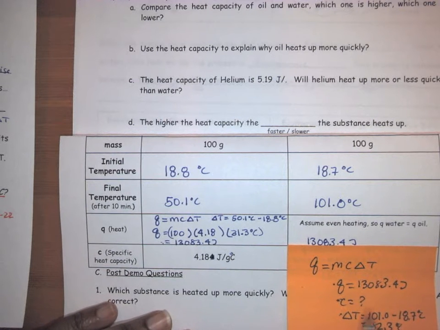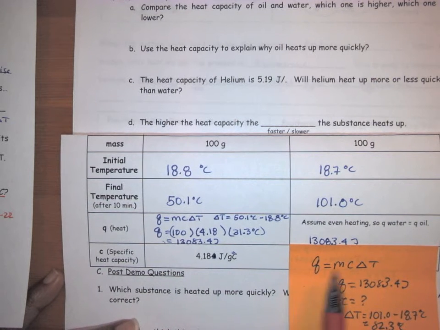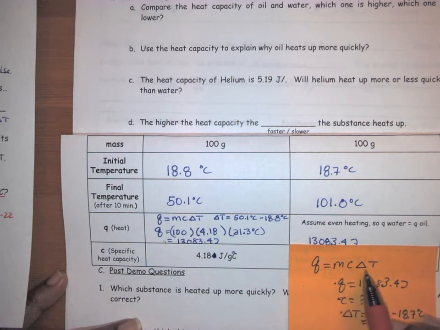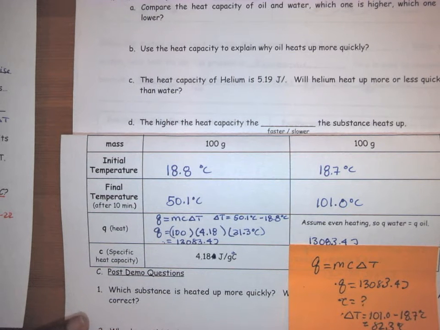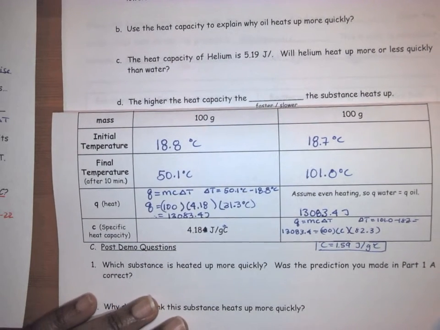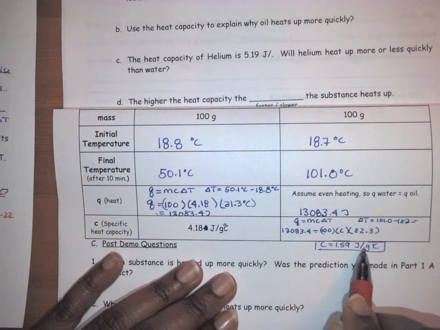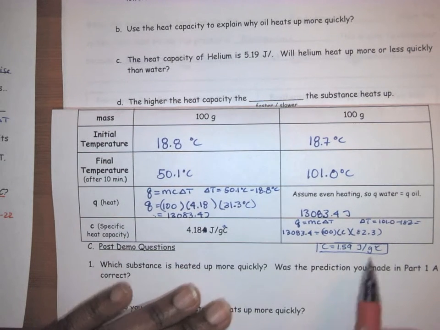All right, the last thing we're going to do is use this information to calculate the specific heat capacity of the oil. So we have Q equals mc delta T. We have our heat. We're looking for our heat capacity, and then we're going to look for our delta T. So go ahead and pause the video now, try and solve that. When you press play again, the answer will be revealed. Great. All right, so you should get the heat capacity is 1.59 joules per gram degrees Celsius.